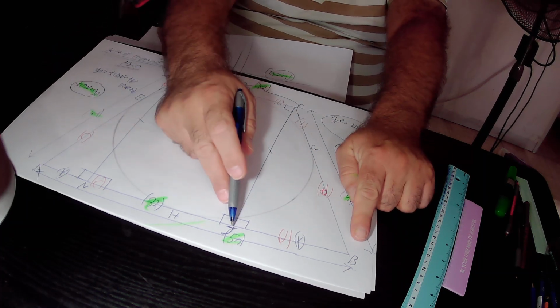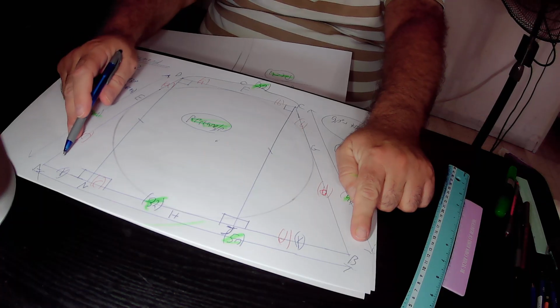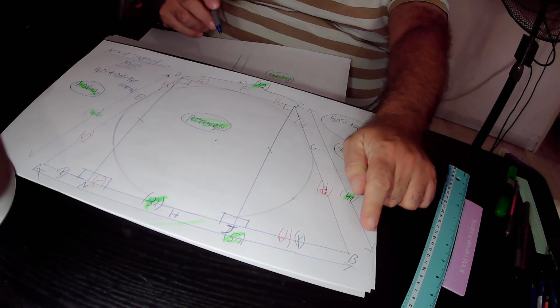AB equals 50 units in its length. AB in total equals x plus 32. We already know.